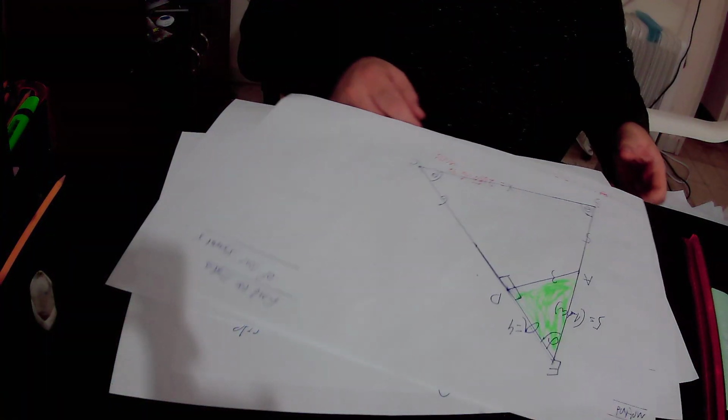In the next step, I will present to you how we found out the length of line segment BC that is equal to X according to the second method.